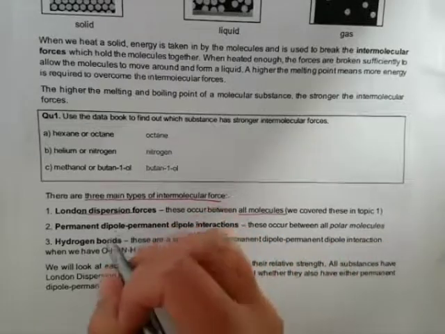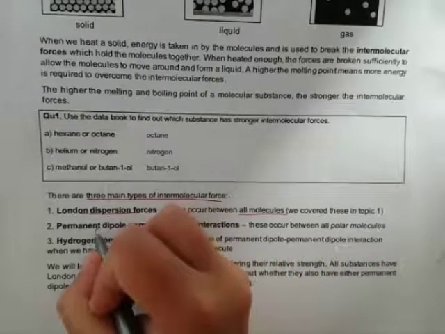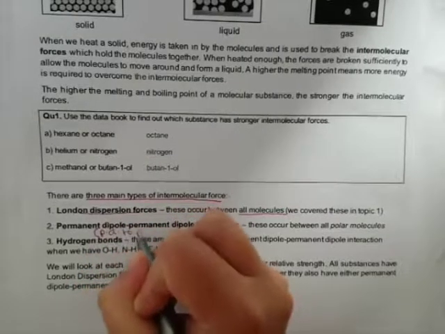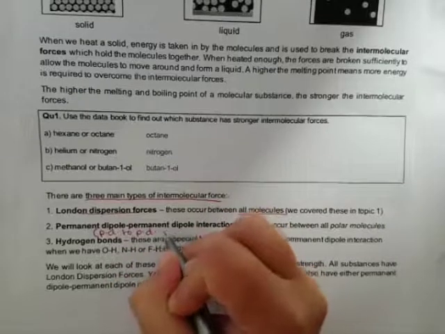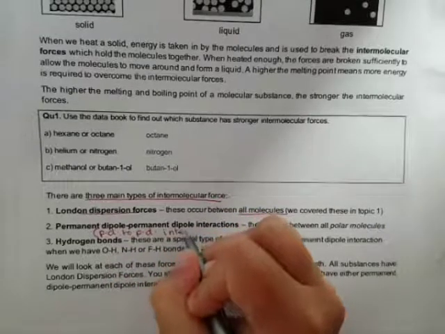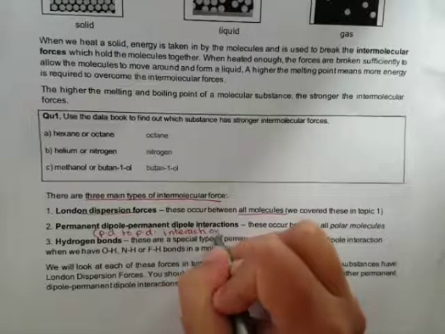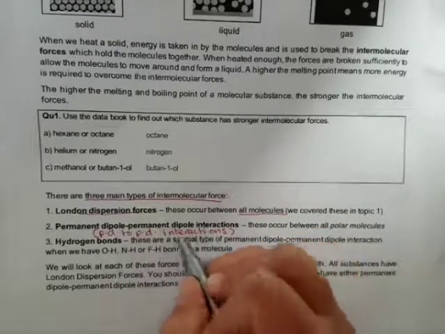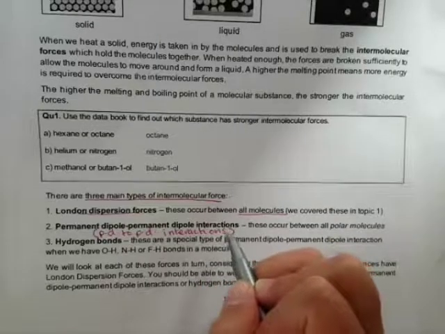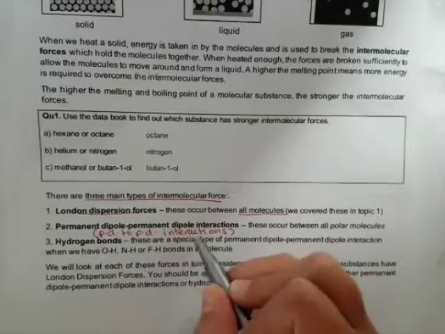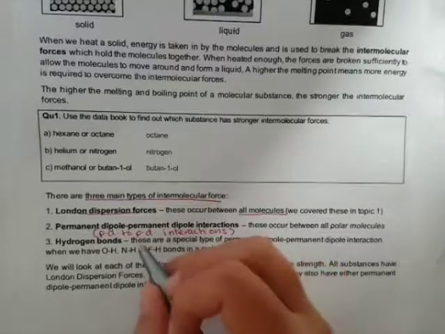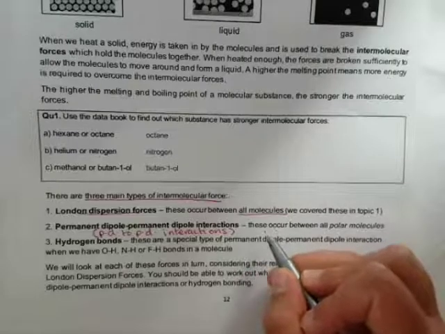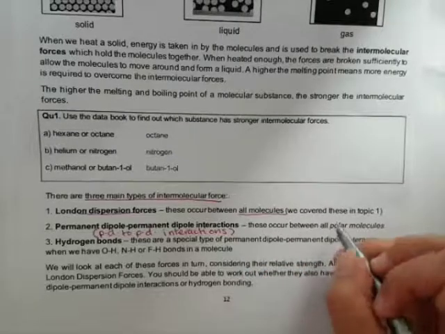That was a bit of a mouthful, and you can abbreviate that to PD, but it's really important that you still say interactions. If you're abbreviating the permanent dipole bit, you must still include the interactions bit. It's an important part of the definition. So permanent dipole interactions we'll look at in a little minute, and these occur between all polar molecules.